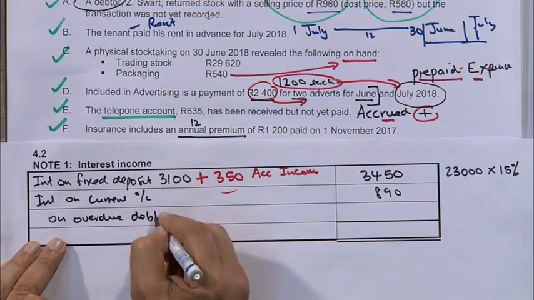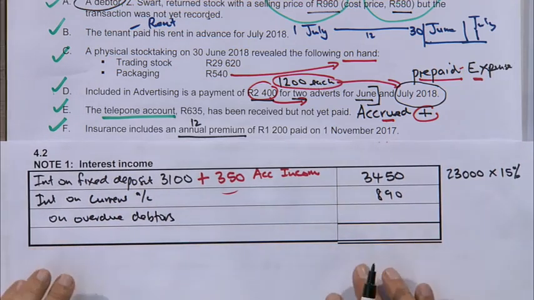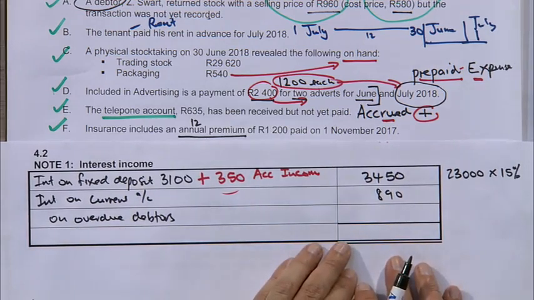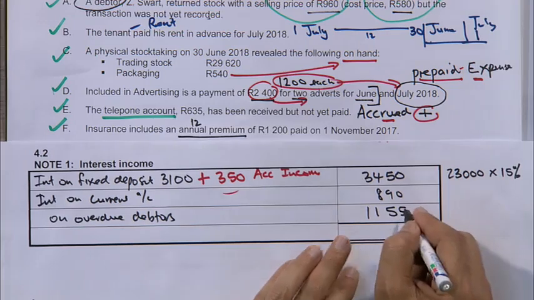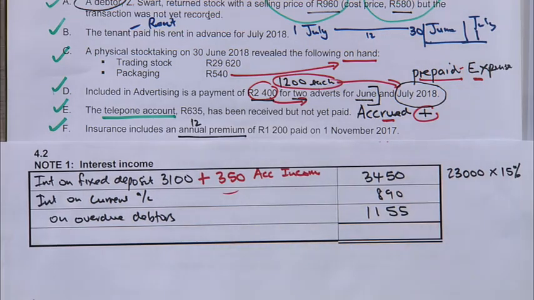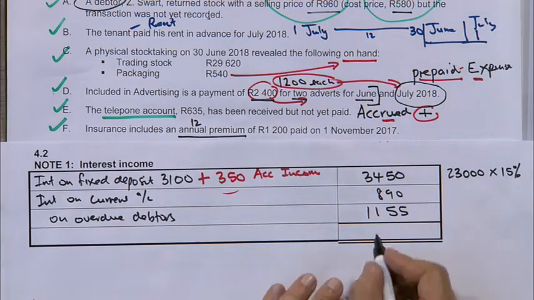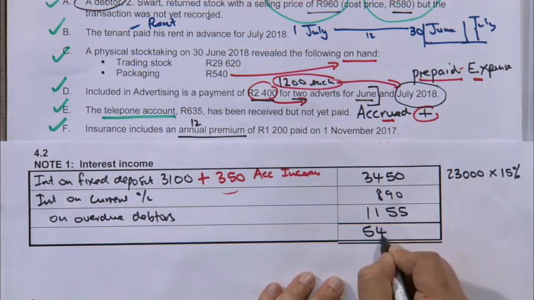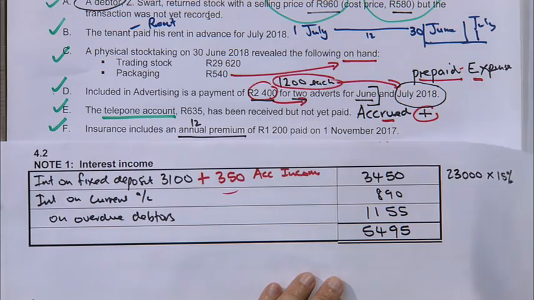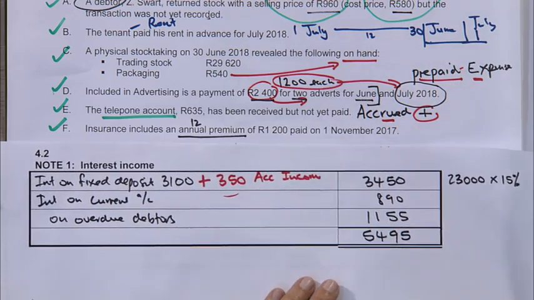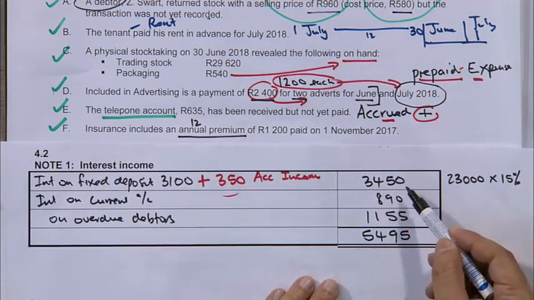That's the interest that we charge the debtors because they're not keeping their accounts up to date. So we charge them 1,155. And just to get that total, that will give me 5,495.